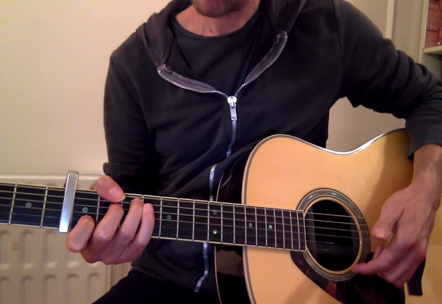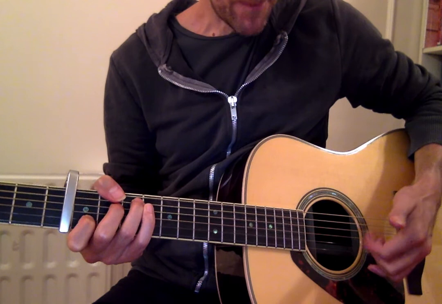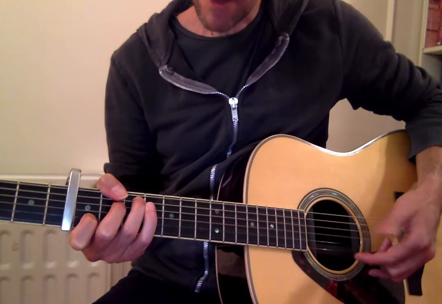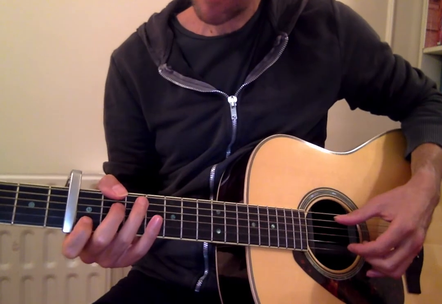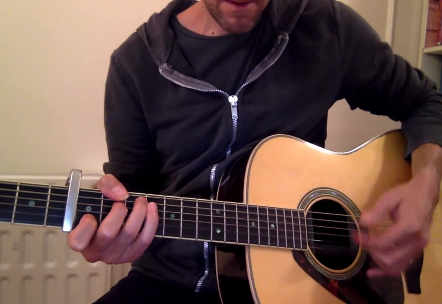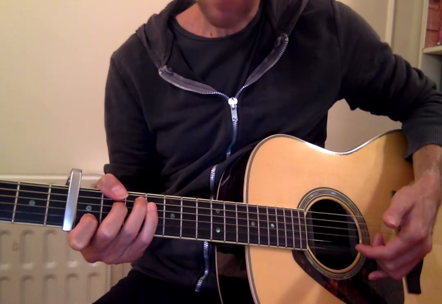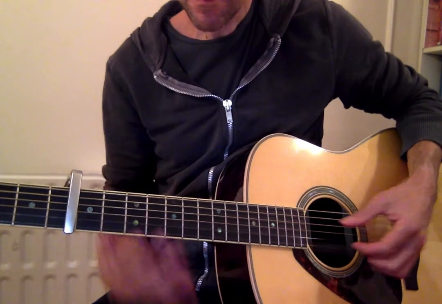Thumb, strum down with the first finger, and then a pluck up. Now you could either do this pluck up with the first finger, or you'll see him do it with the second finger. So he strums down with the first and then plucks up on that top E string with his second finger.